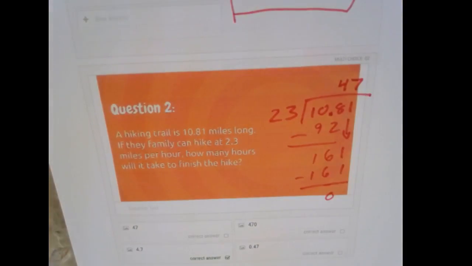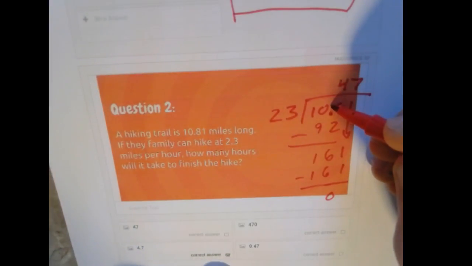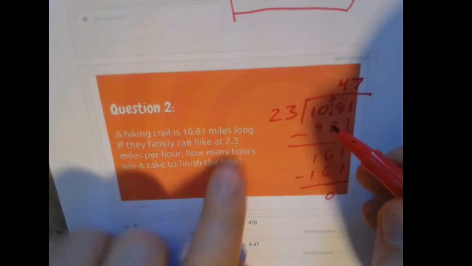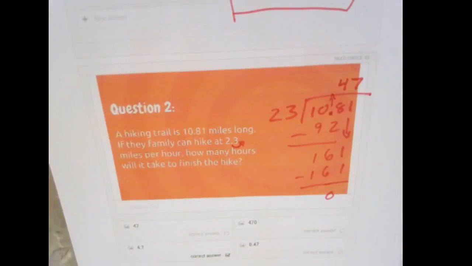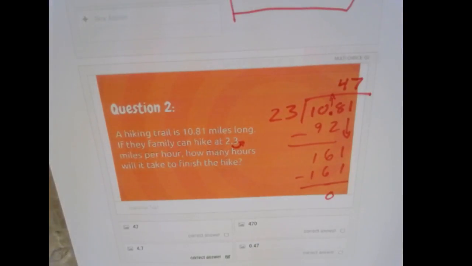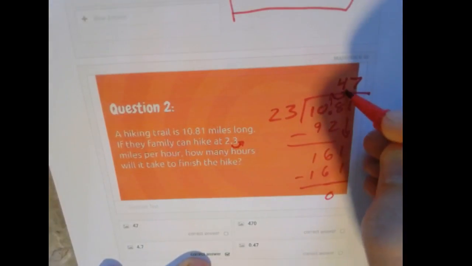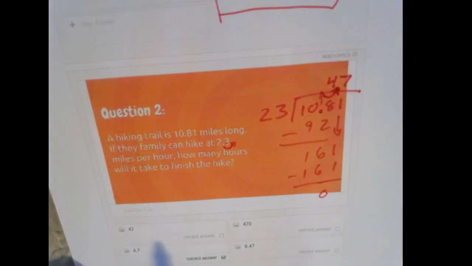So what happened here? So if we were to put the decimal, it would fall right there before the 4. But remember, we were working with 23 instead of 2.3. So because I shifted it to the right one spot, then up here I would also shift it to the right one spot. So really what we'd be looking for is 4.7. It would take 4.7 hours to finish this hike.